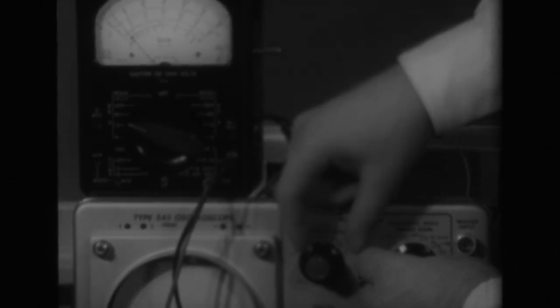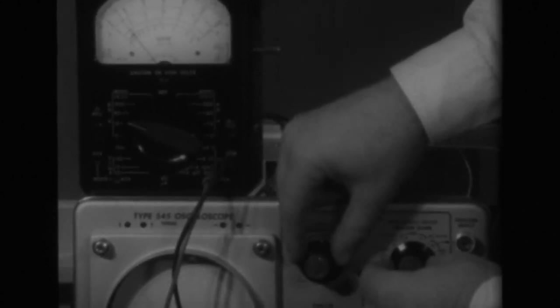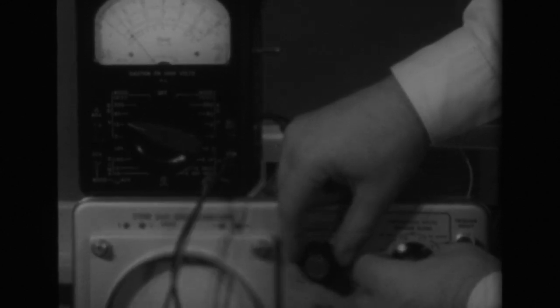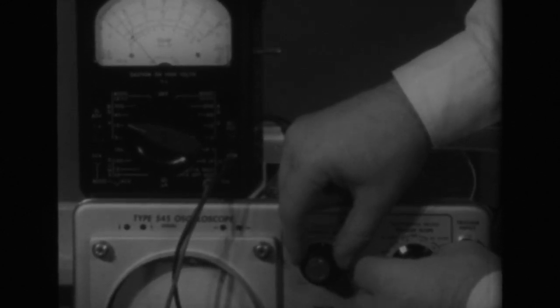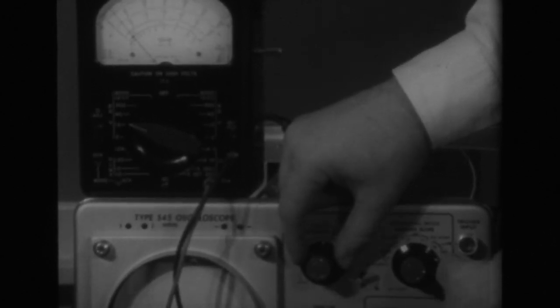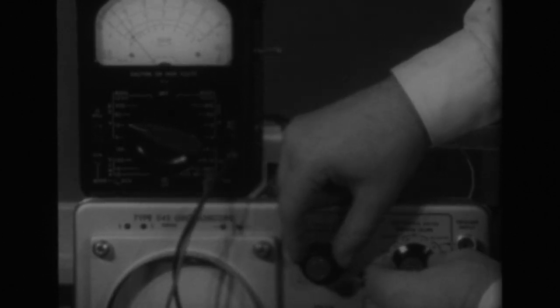Now turning the trigger slope switch back and forth between plus and minus, make a careful readjustment of the triggering level control so that the meter pointer does not shift its reading as you interchange the two grids of the trigger amplifier tube, which is accomplished by turning the slope switch from plus to minus.